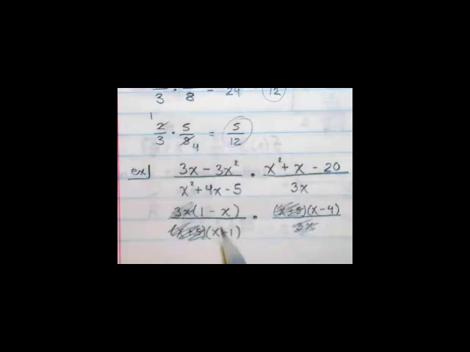Well, think of it this way. This 1 minus x, what if I were to take a negative 1 out of it? What would it do to both the signs? It would switch them, right? So that's what you can do.